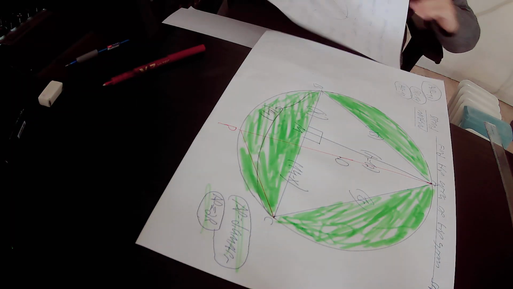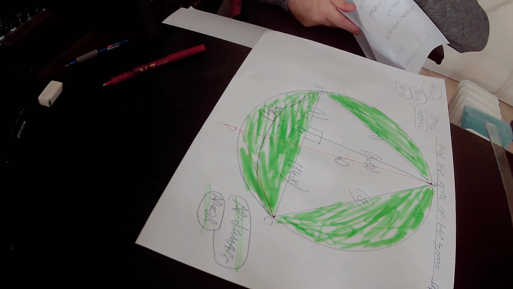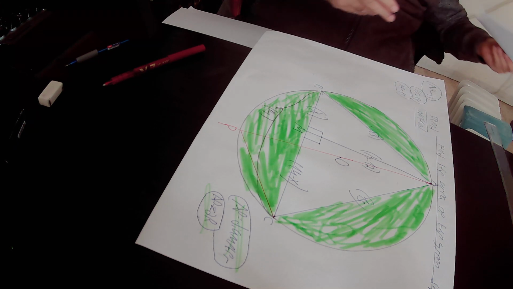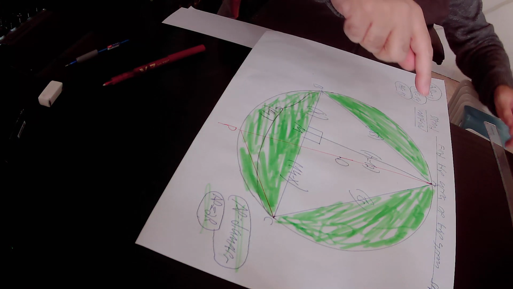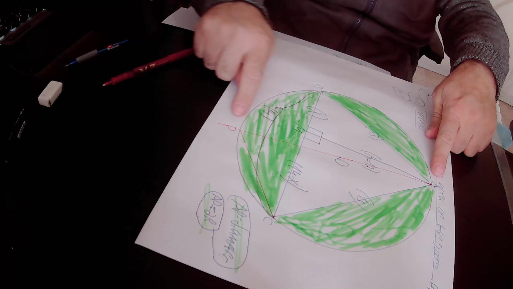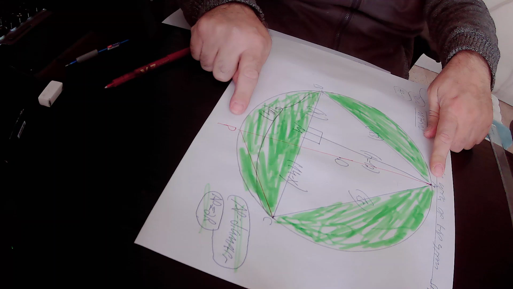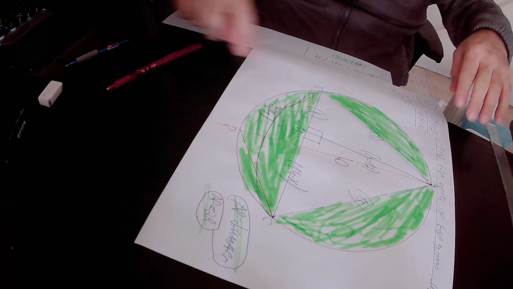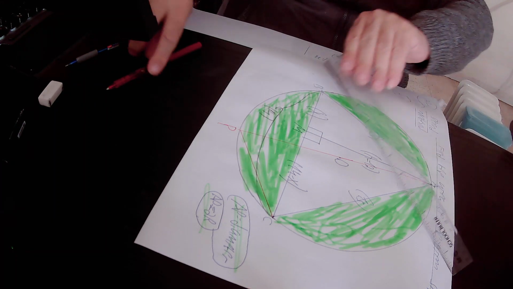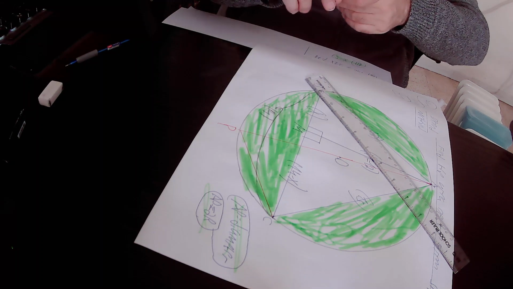So actually, we can implement rule number 7 in our drawing. This peripheral angle ACP rests on AP, that is the diameter of the circle, therefore according to rule number 7, it is equal to 90 degrees. So this peripheral angle ACP is equal to 90 degrees in its size.